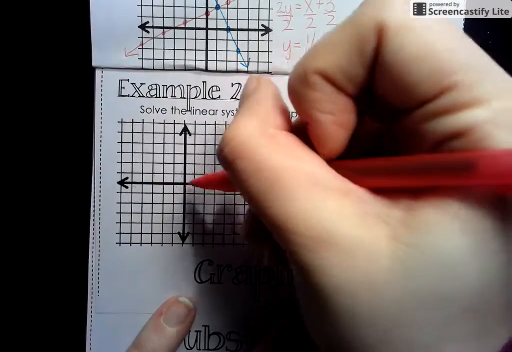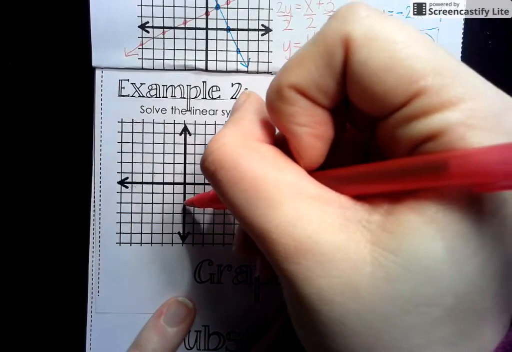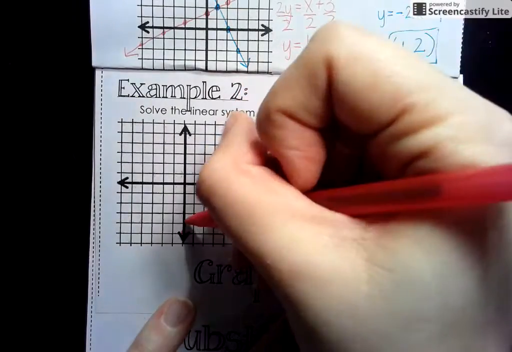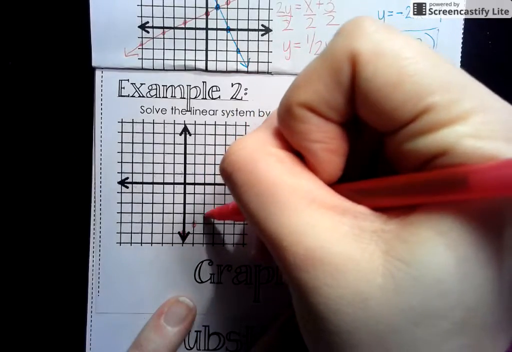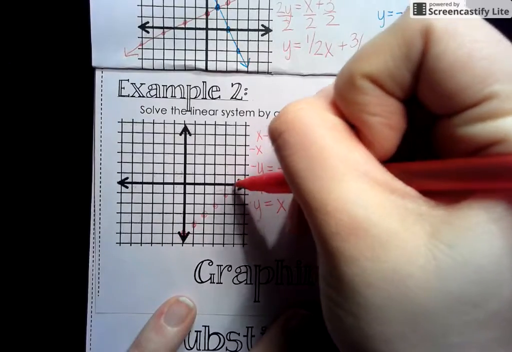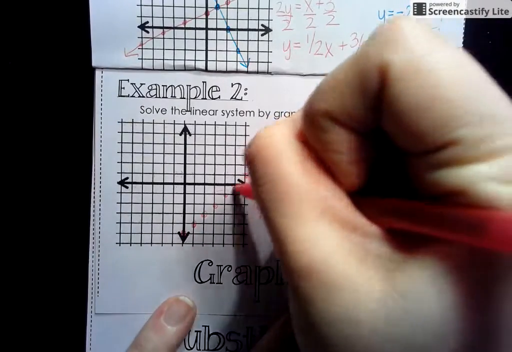So I'm going to start at negative 5 because that's my y-intercept. So 1, 2, 3, 4, 5. And I'm going to go up 1 to the right 1, up 1 to the right 1, and I'm going to continue my line. And then I'm going to plot it.